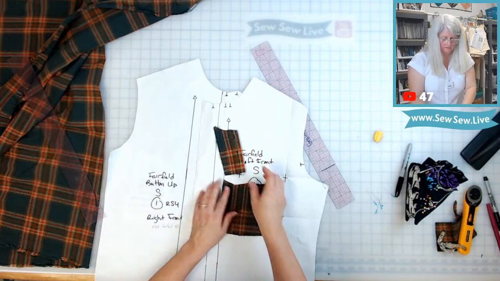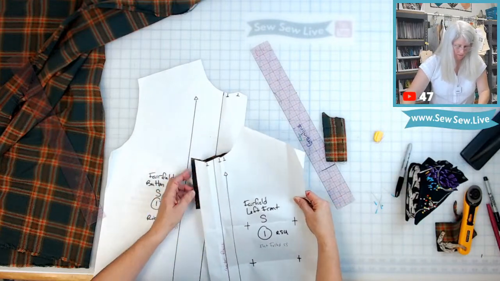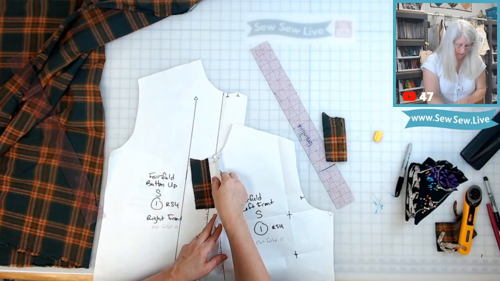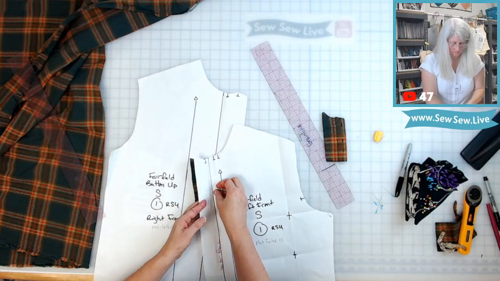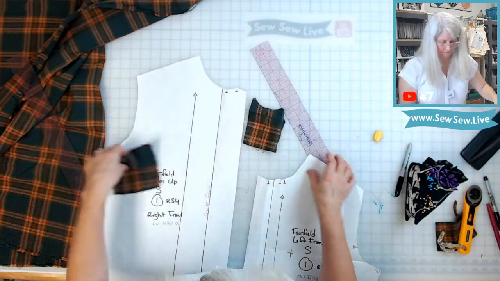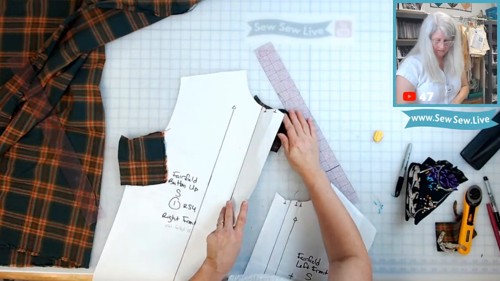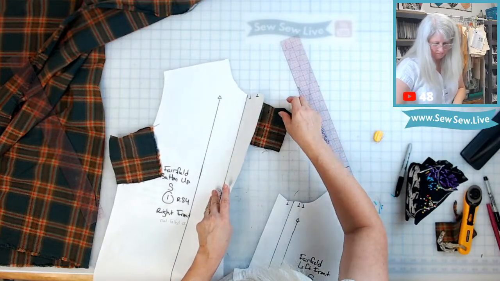We put this one. This is why we double check, right? We put our center line right there. And our center line should be right there.